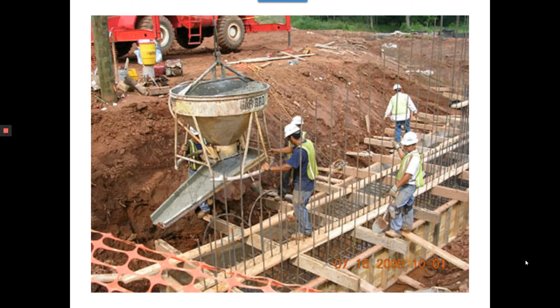You can have several estimators look at this picture and you can ask them a question. I want you to estimate this scope of work, and you could give them some dimensions and what all. And all these estimators will come up with a different way of attacking the estimate. They will probably come out with about the same cost, but they will go about it differently.